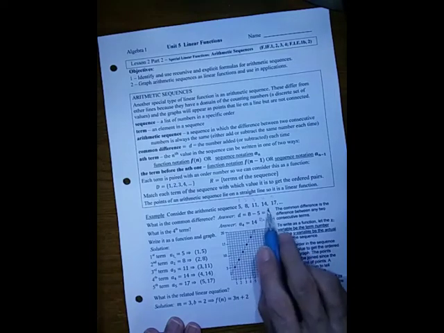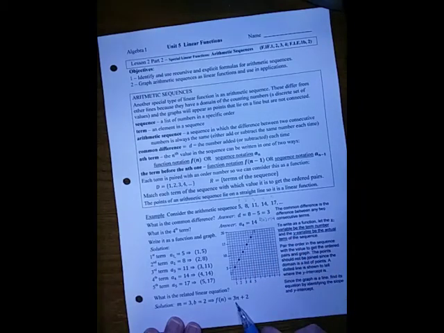By the way, that's just the common difference d, which will always be. So we have f of n is equal to 3n, and then if we were to go backwards, that would intercept here at 2, so 3n plus 2. How can we find the next term in a sequence?